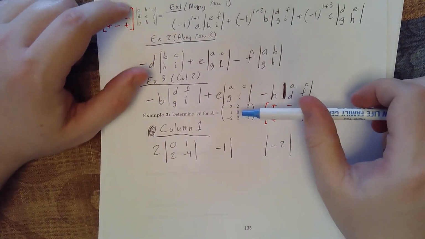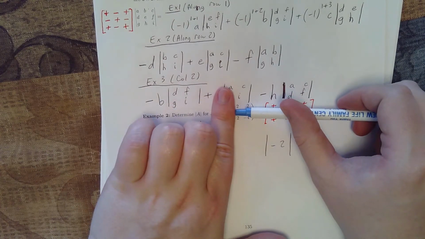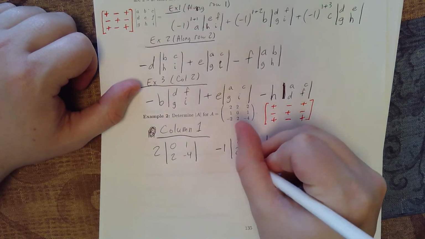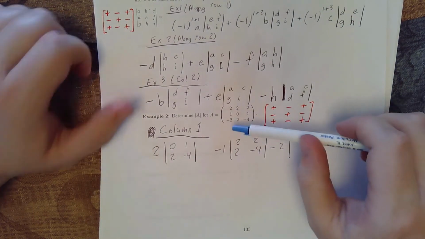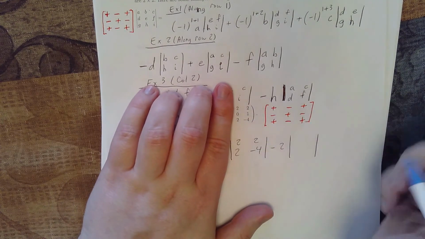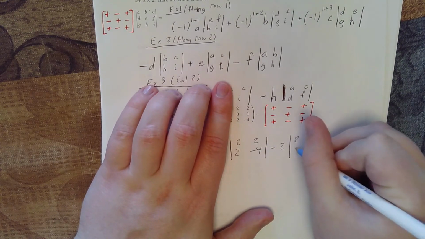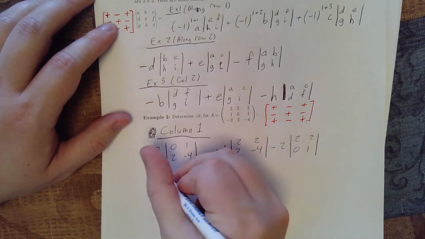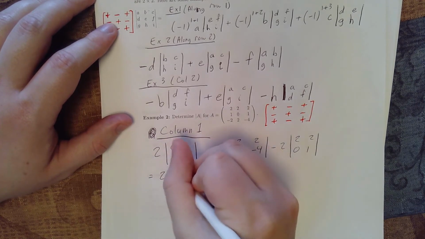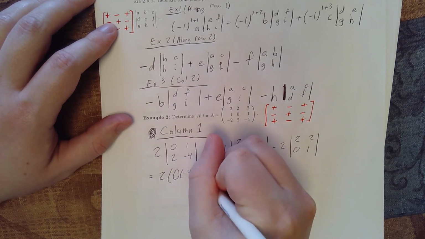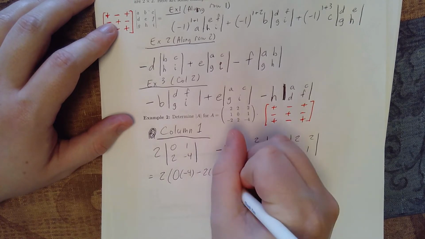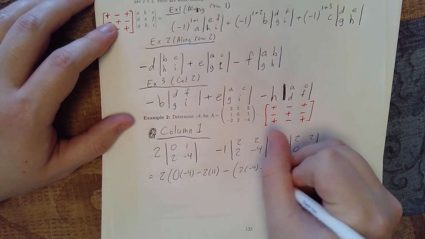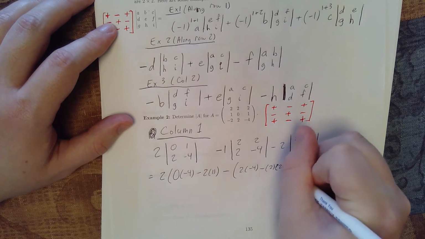If we take out where this 1 is, we should get 2, 2, 2, -4. And if we take out where this -2 is, we should get 2, 2, 0, 1. Now our next step is to go ahead and calculate these little subdeterminants. So we've got 2 times 0 times -4 minus 2 times 1 minus 2 times -4 minus 2 times 2.